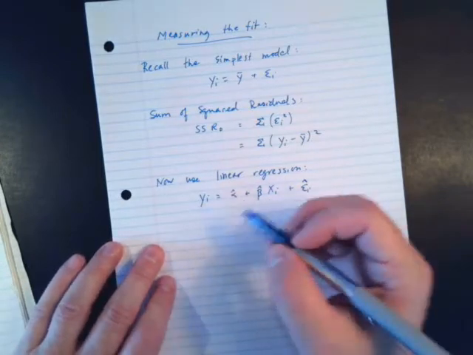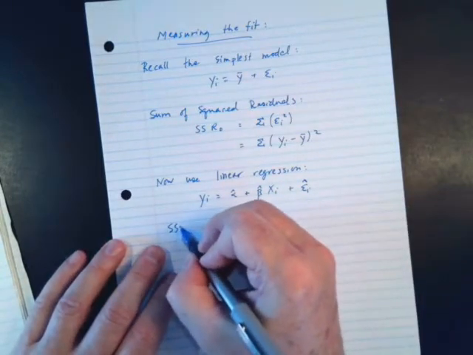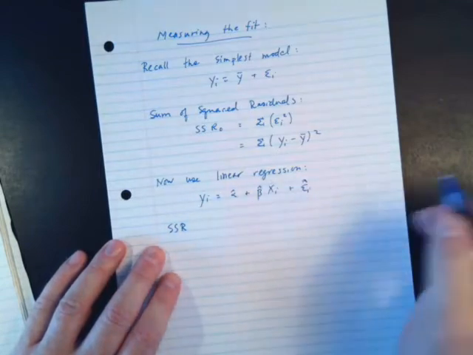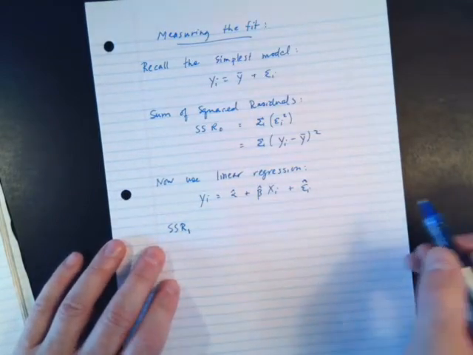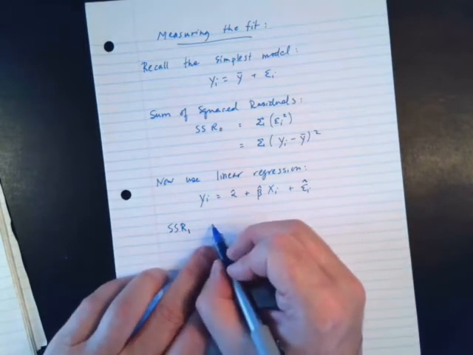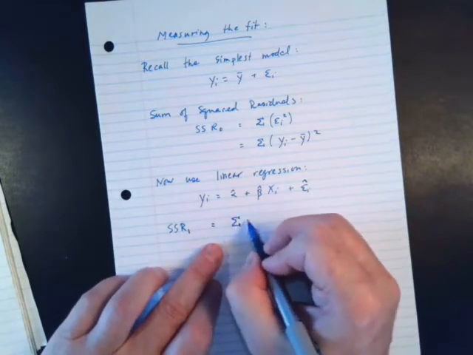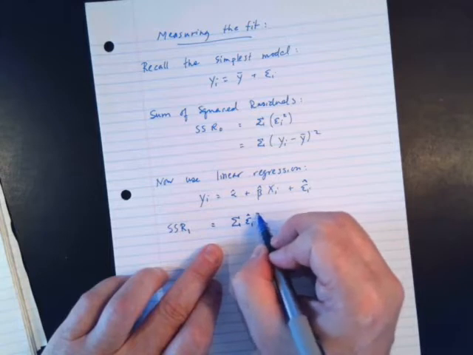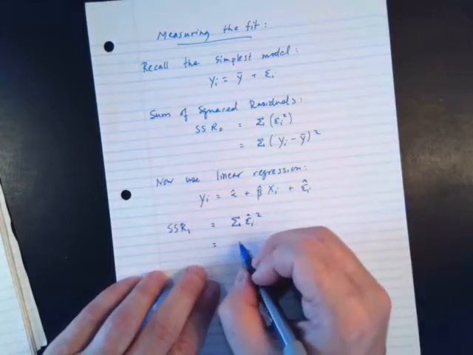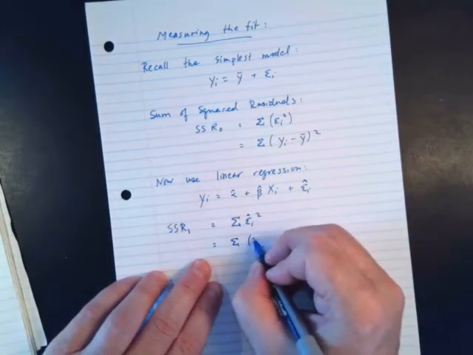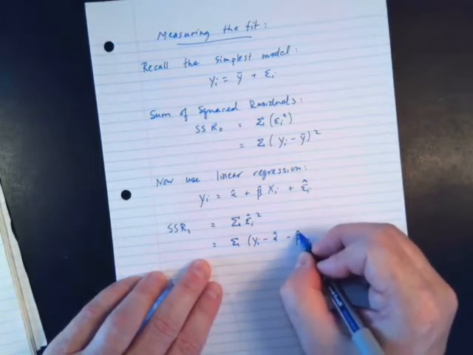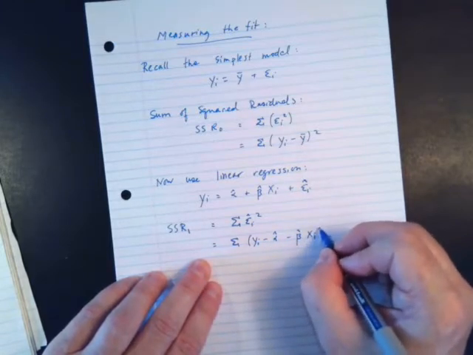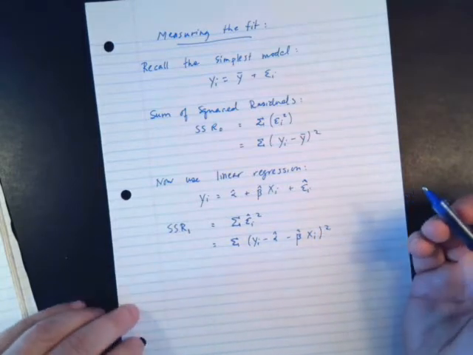Okay, and now the sum of the squared residuals, I'll put a 1 there, subscript 1. Sum of the squared residuals is the sum of epsilon hat squared, so that is the sum of y minus alpha hat minus beta hat xi squared.